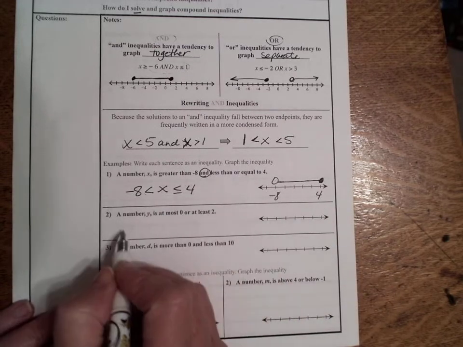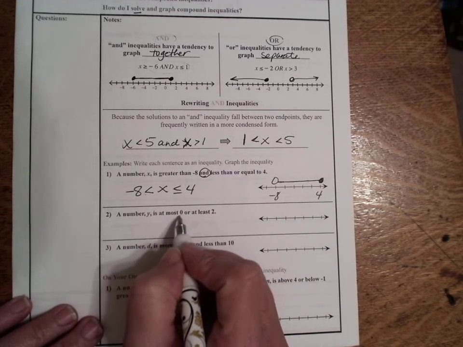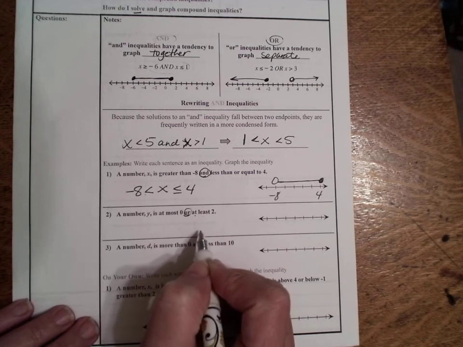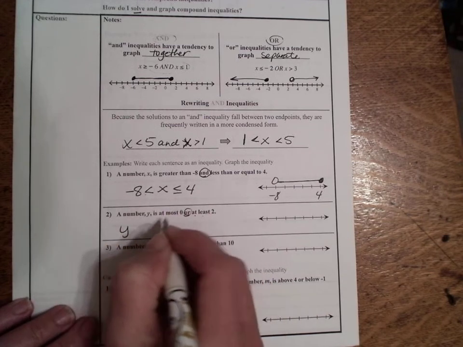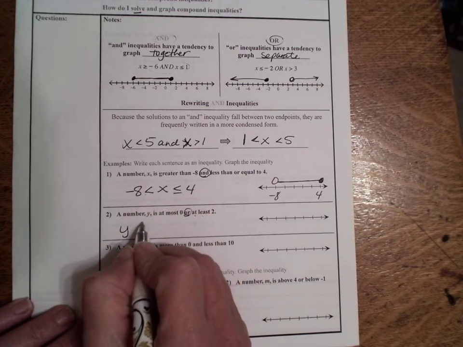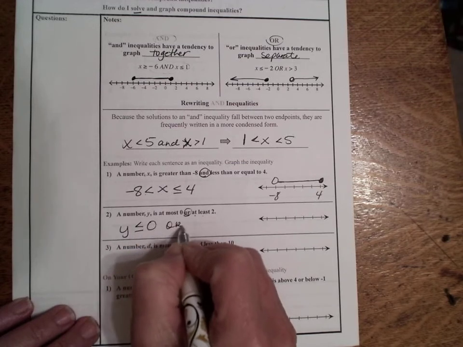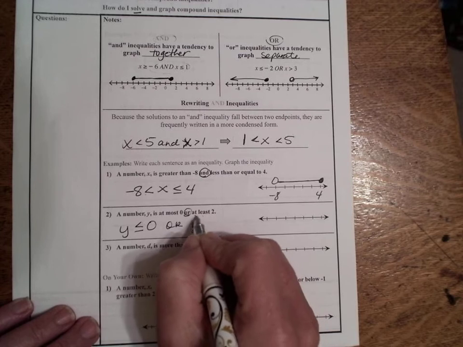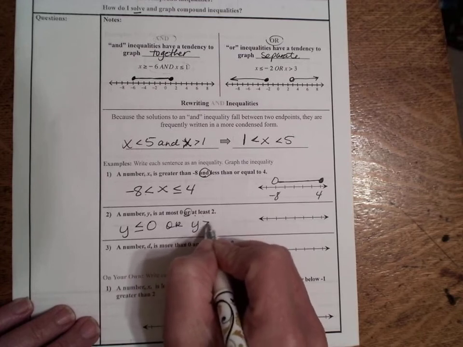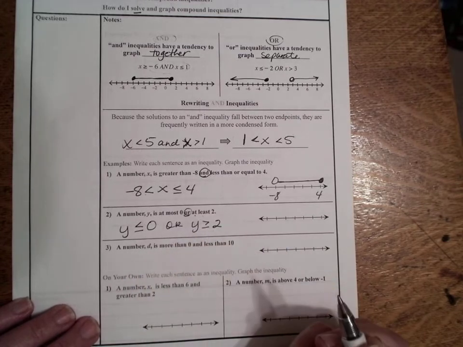This one, a number y is at most 0 or at least 2. So the number y is at most 0. That means 0 is the max, so it can be less than or equal to 0. Or y is at least 2. That means it's going to be greater than or equal to 2.